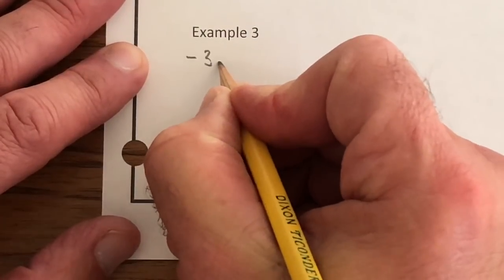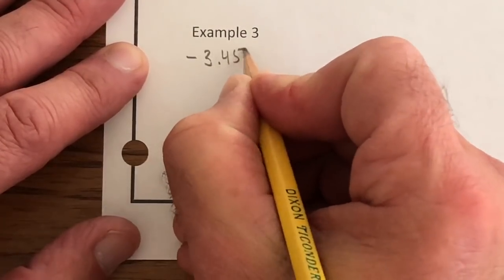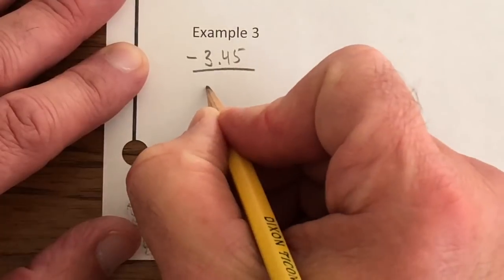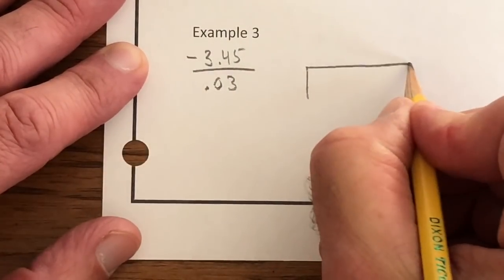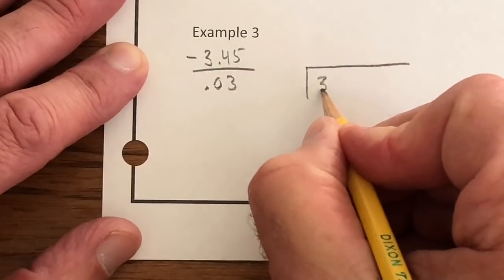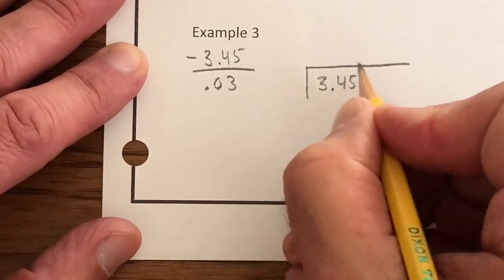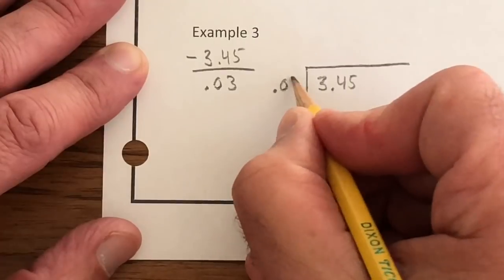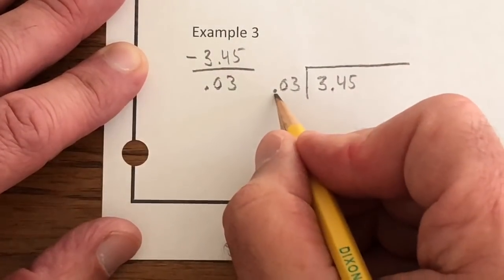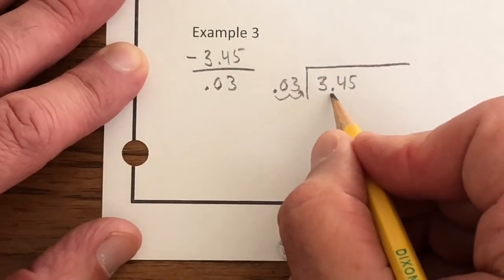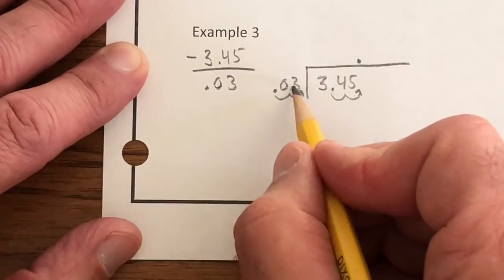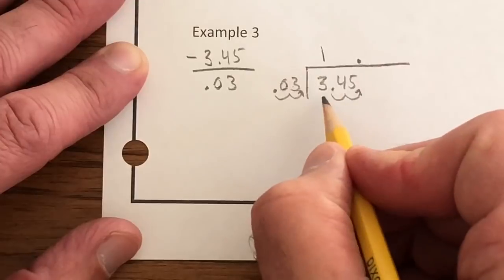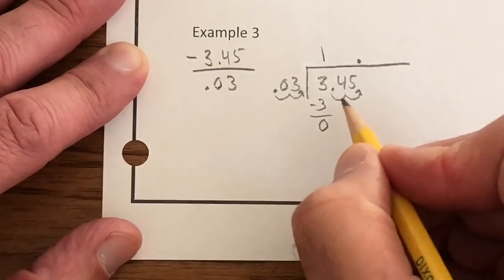In example 3, we're going to have a negative divided by a positive. And we're going to take the numerator, which is negative 3 45/100ths, and place it in the dividend. Forget the negative sign for now. We're going to place the divisor in the denominator where the divisor is supposed to be, and make the divisor a whole number. Move the decimal 2 places in the divisor and the dividend. Move the decimal up and start your division.